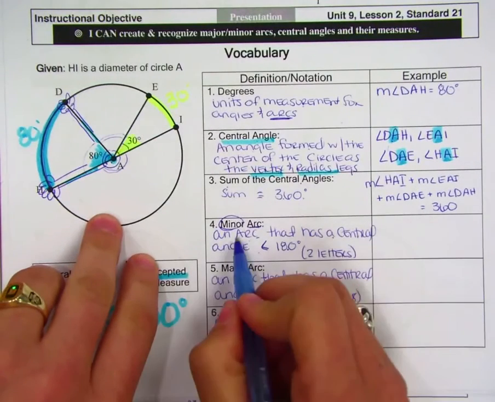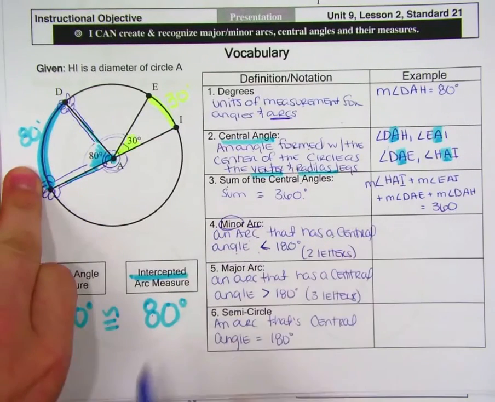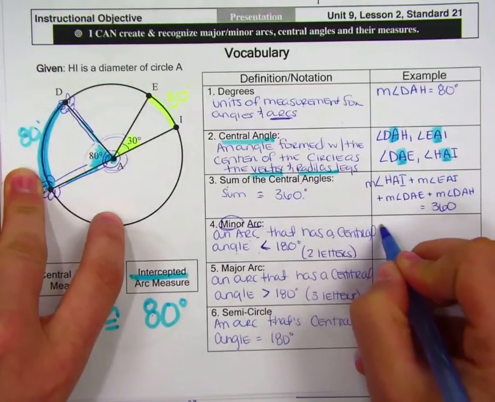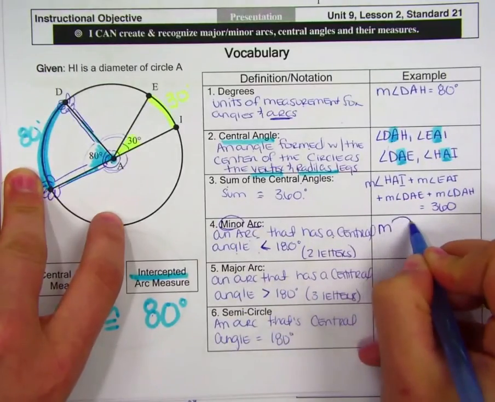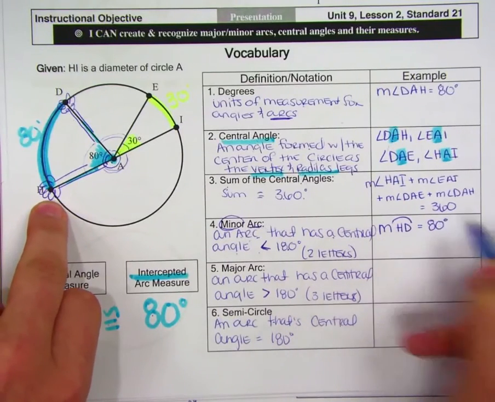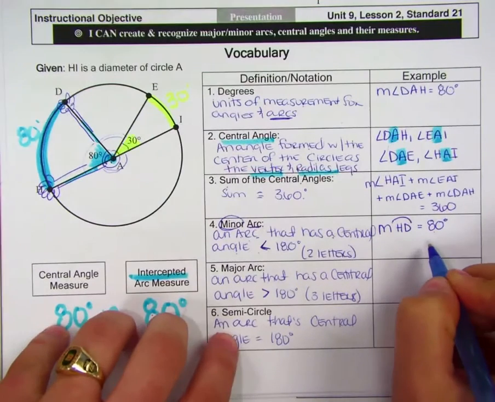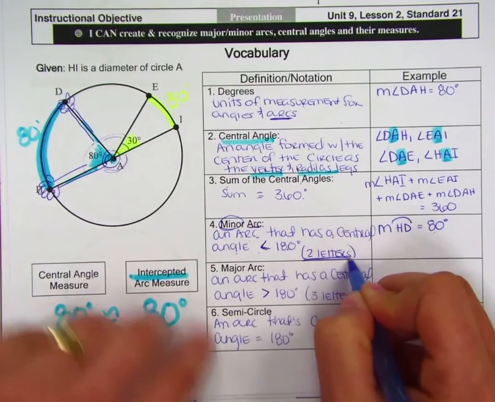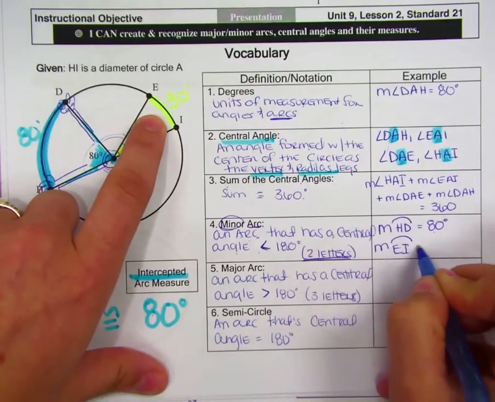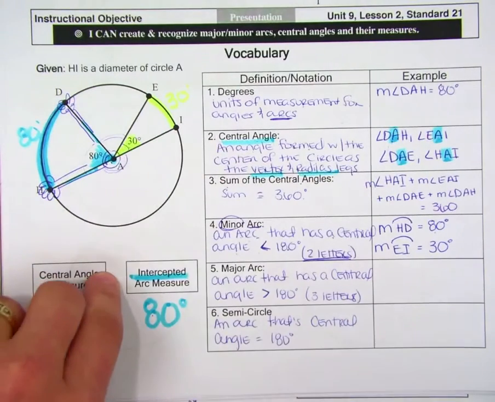Okay? Going back to minor arc, a minor arc is an arc that has a central angle that's less than 180 degrees. So again, this example here, the way that we name it is we can say things like the measure of arc HD is 80 degrees. Okay, and it's a minor arc because it's less than 180 degrees. Okay, we always name it with 2 letters. Another example would be this one here. The measure of arc EI is 30 degrees because it has the same measure as its central angle.